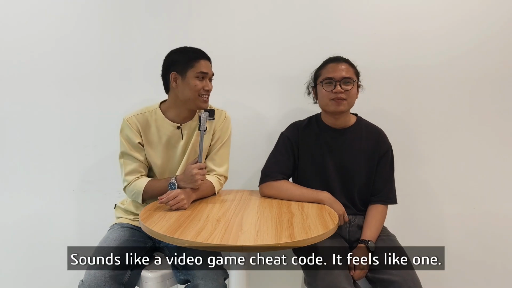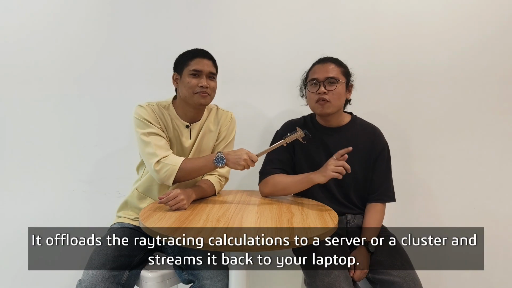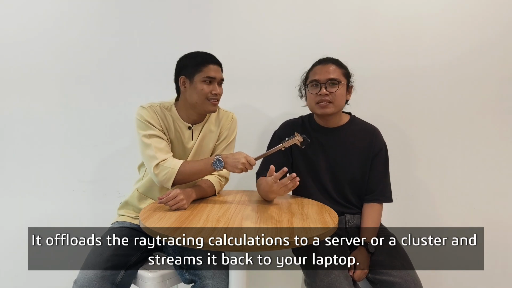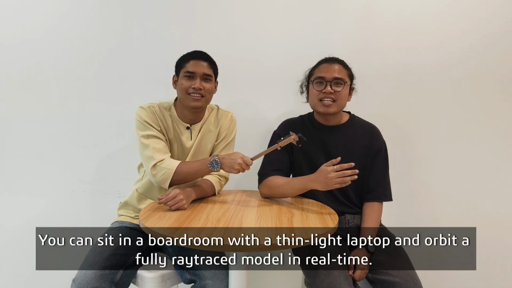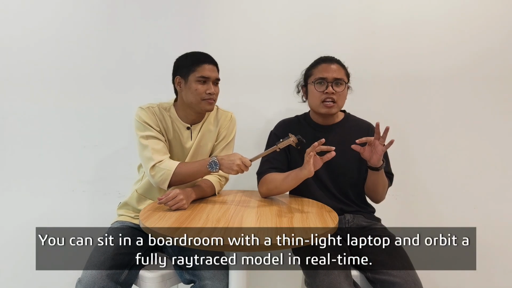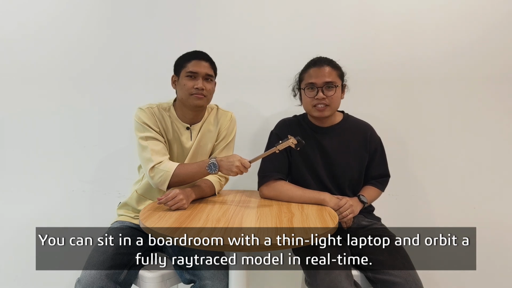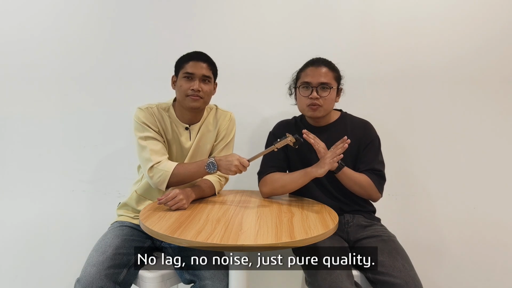Sounds like a video game cheat code. It feels like one. It offloads the ray tracing calculation to a server or a cluster and streams it back to your laptop. You can sit in a boardroom with a thin or light laptop and orbit a fully ray traced model in real time. No lag, no noise, just pure quality.